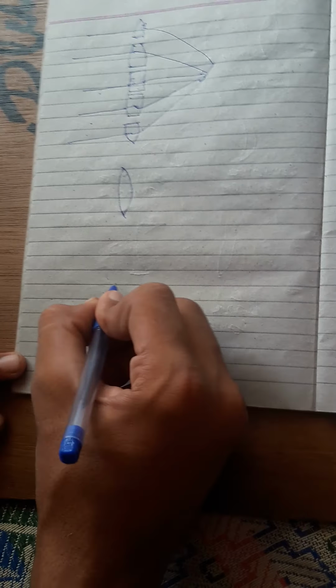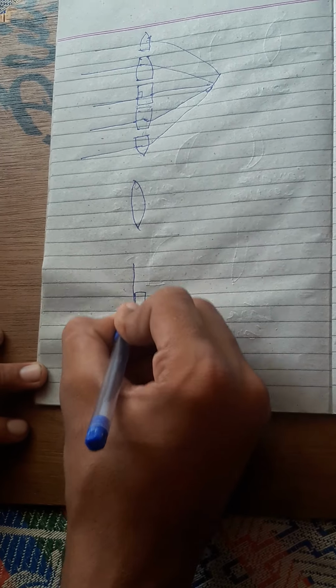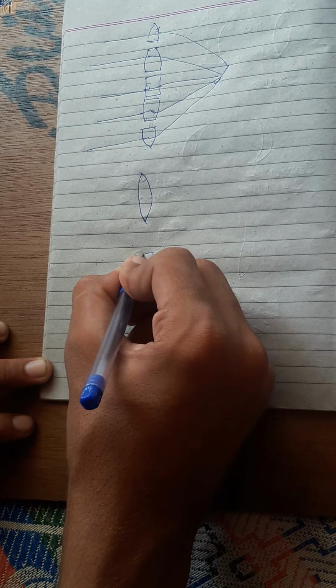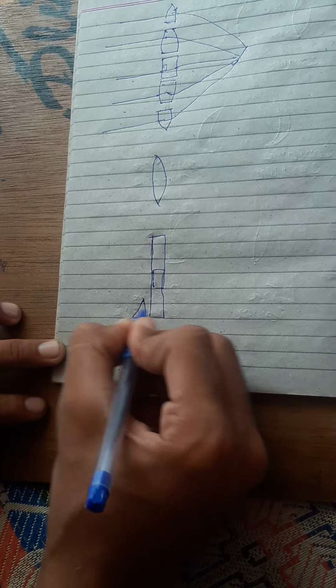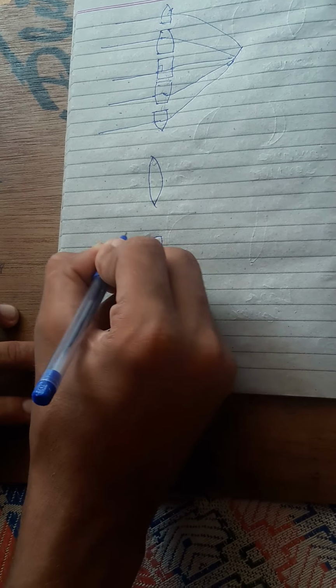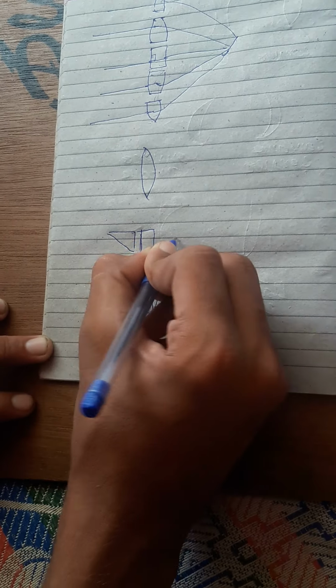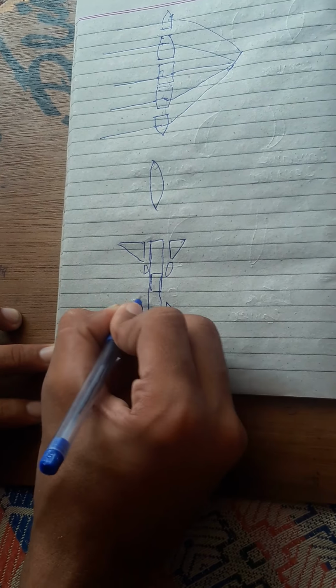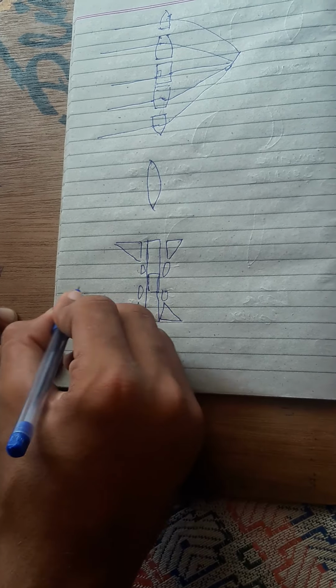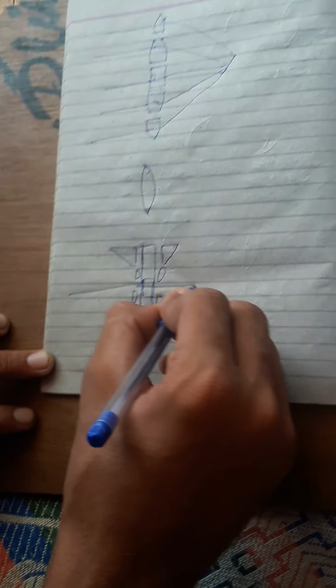And similarly, if we make it diverge, we take a small piece of glass and create sections here, and a small section here. So what would happen here? The light that comes perpendicular would go straight.